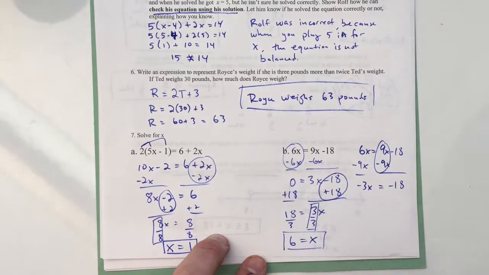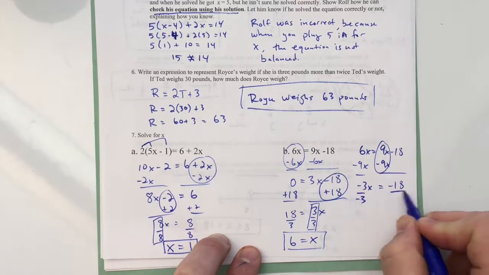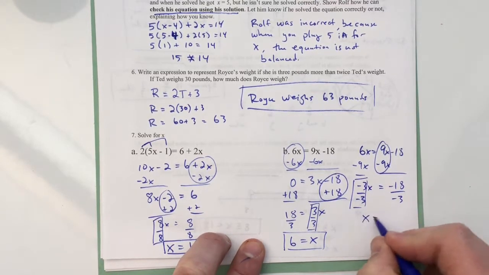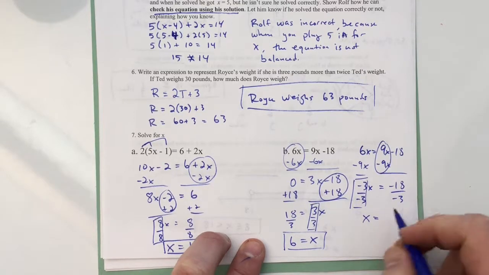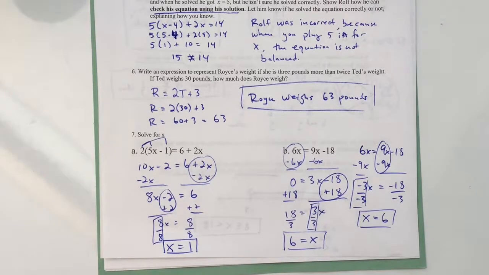Now, you divide by the coefficient. The coefficient in this case is negative 3. So we're going to divide by negative 3, which gives me x equals negative 18 divided by negative 3 is positive 6. So there's the 2 main ways to solve that problem.